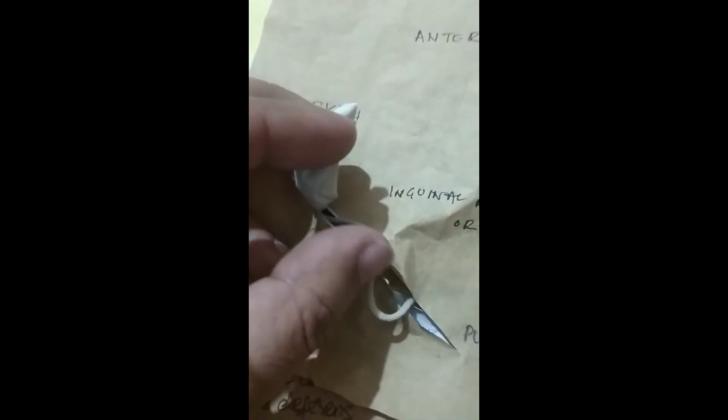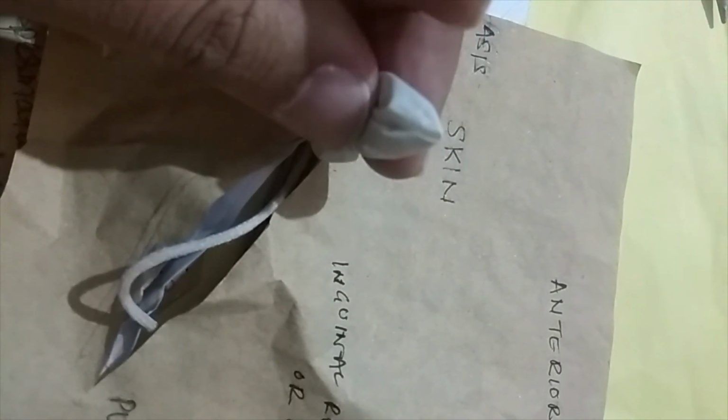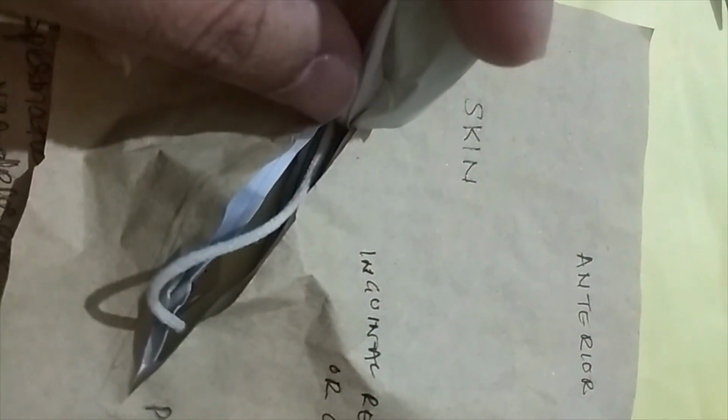Gently separate the cord from the sac, and the sac is separated till the deep ring. Empty the sac and rotate it clockwise after ensuring there is no content, or we can open the mouth of the sac also to see the structure.